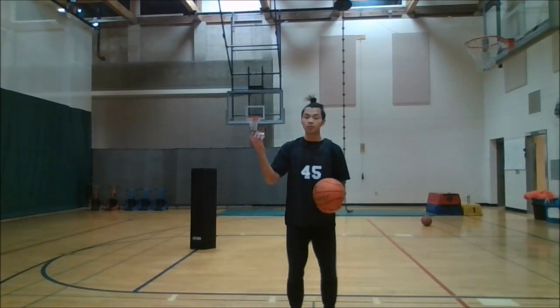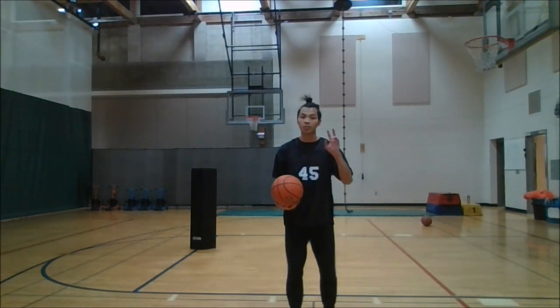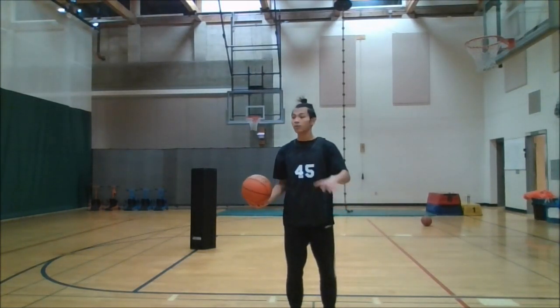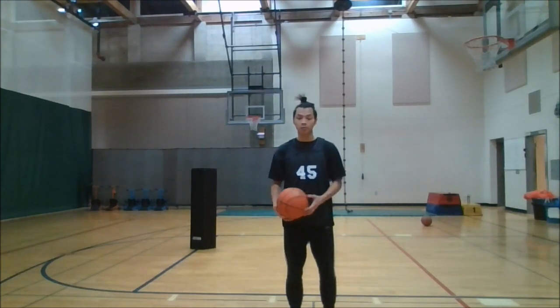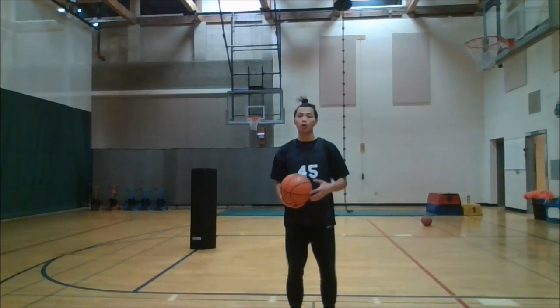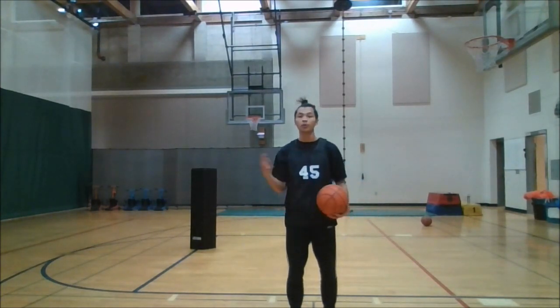Or maybe you can have your brother or your parent hold up fingers and you have to look and say what number they're holding up. This forces you to keep your eyes up, because the best dribblers can dribble without looking at the ball. But that comes with lots of practice. And then lastly, what ties into that is the height at which you dribble.